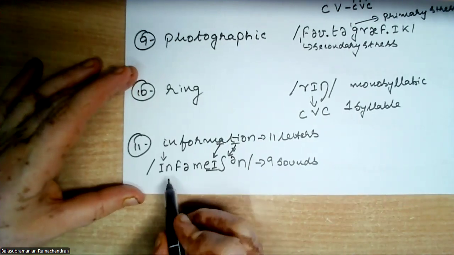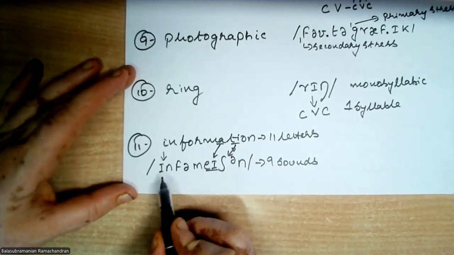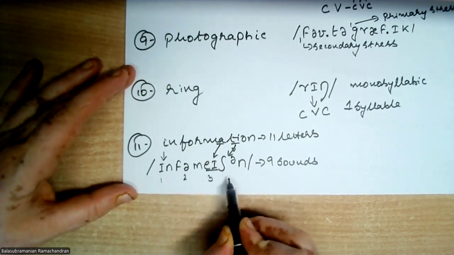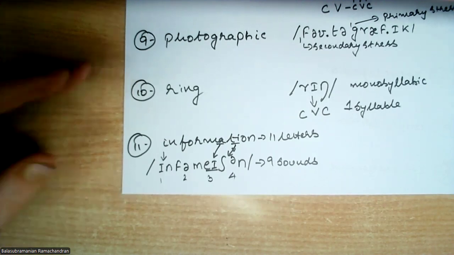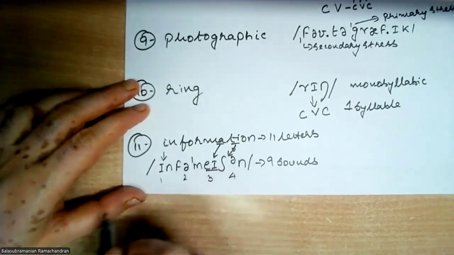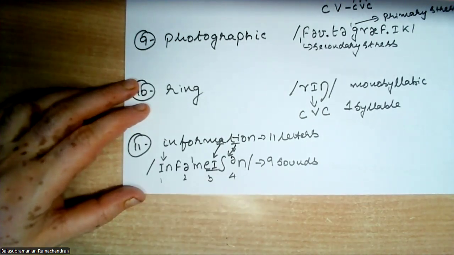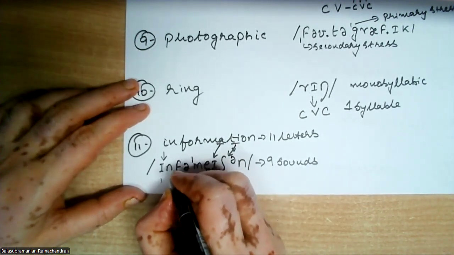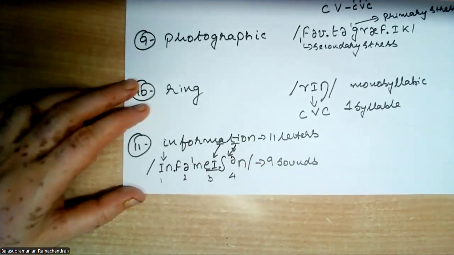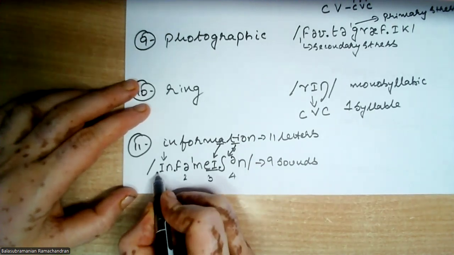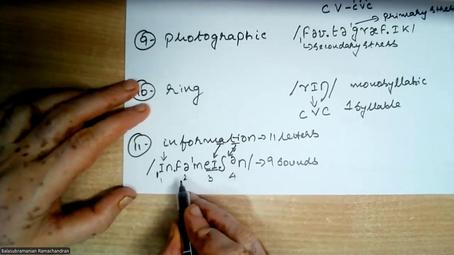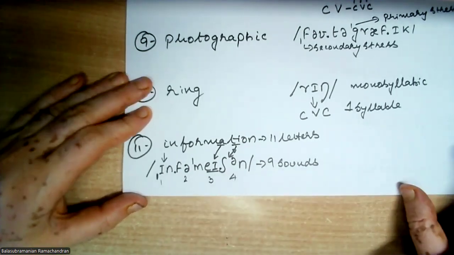Okay. Now, how many syllables are there? You have 1, 2, 3, 4. Let me just mark it. 1, 2, 3, 4. Now, guess which will be stressed. It's obvious. Information. And this is the syllable division. Now, here you have the secondary stress syllable also. So we mark it like this. Okay.